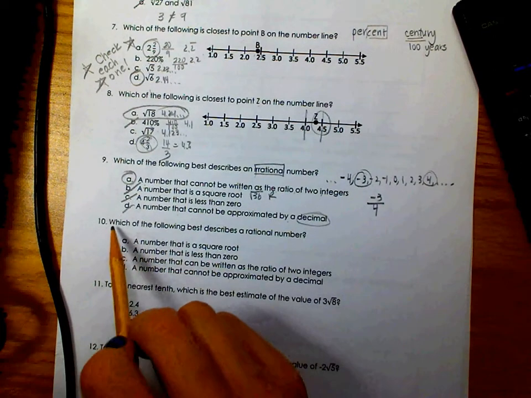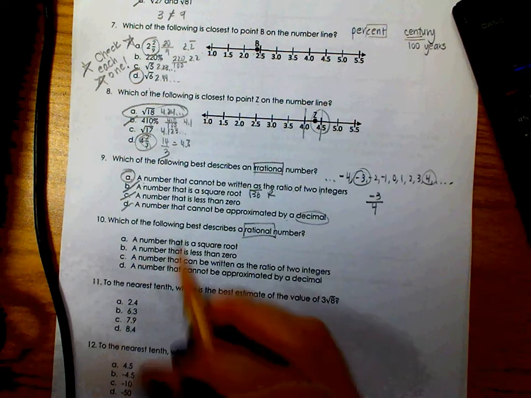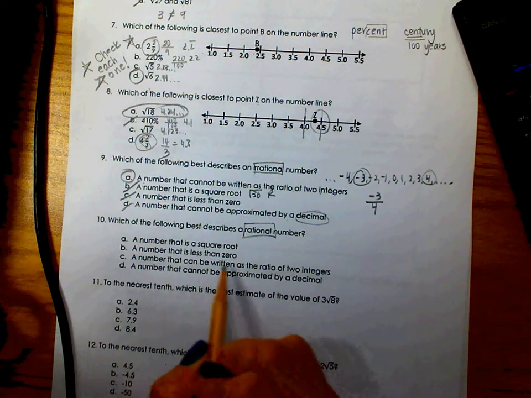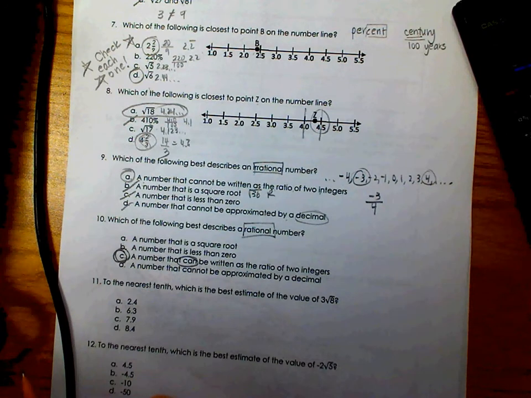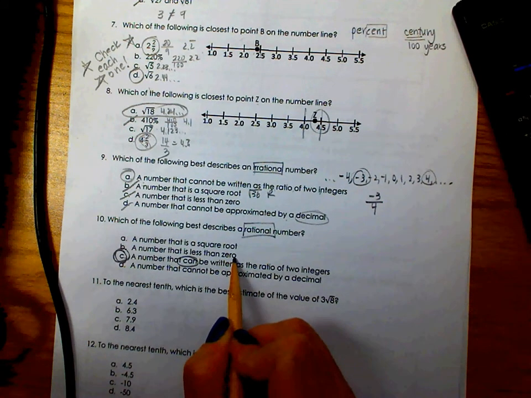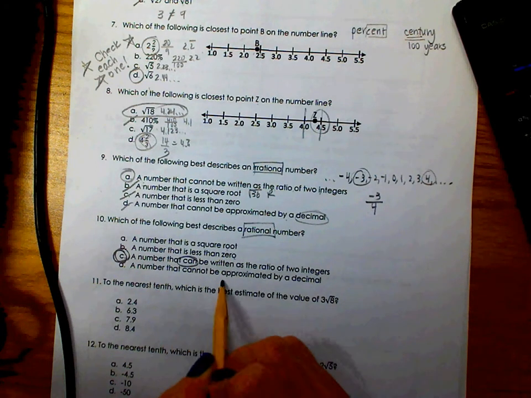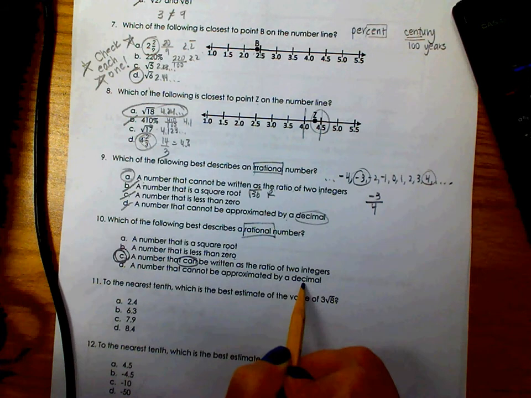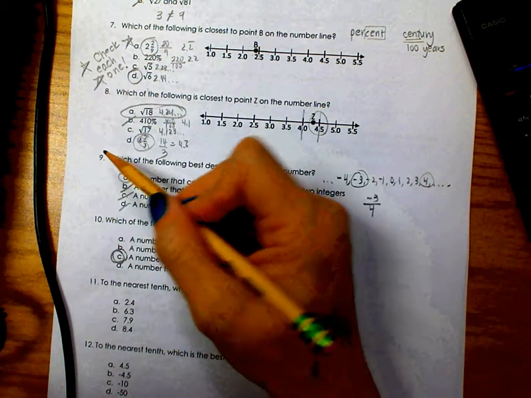Now, number 10, which of the following best describes a rational number? A number that is a square root, a number that can be written as a ratio. It can be less than 0, but it's not limited to that only. A number that is a square root, yeah, but it doesn't have to be. A number that can be approximated by a decimal, yeah, but that's not the strictest definition. So these kind of go together.